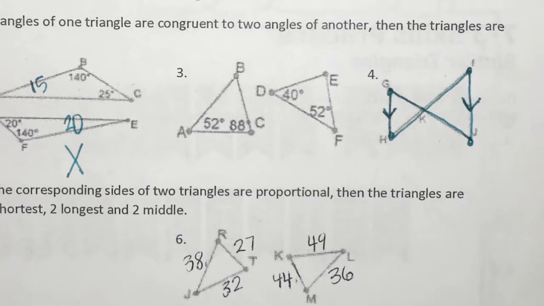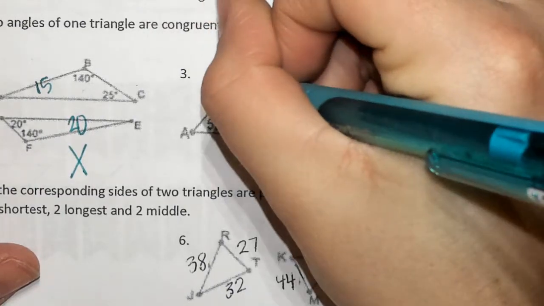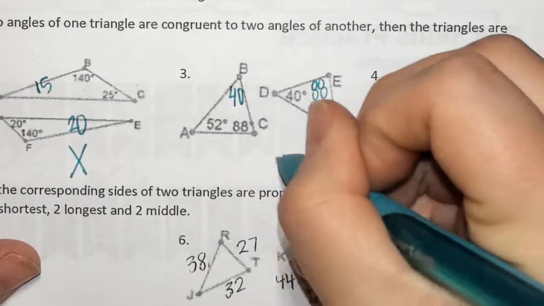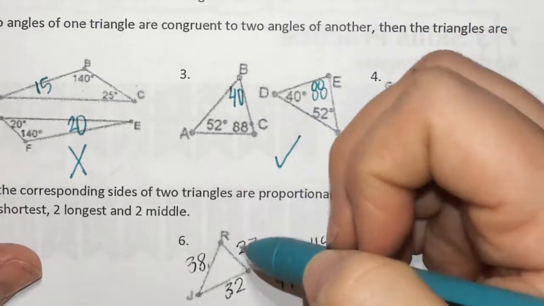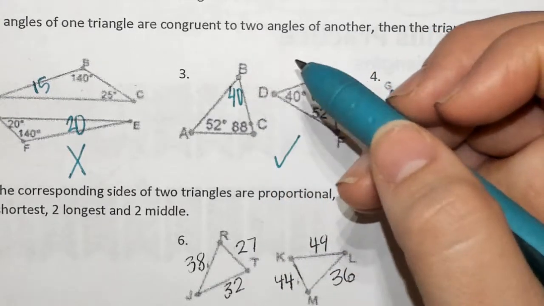What did you say for number 3? Yes. What was this missing angle? 40, and then this one must have been 88. Okay. So, yes. And then I'm not writing the similarity statement because the instructions don't tell me I have to. So really make sure that you read the instructions.